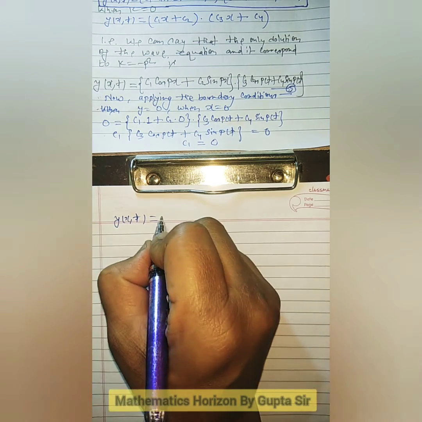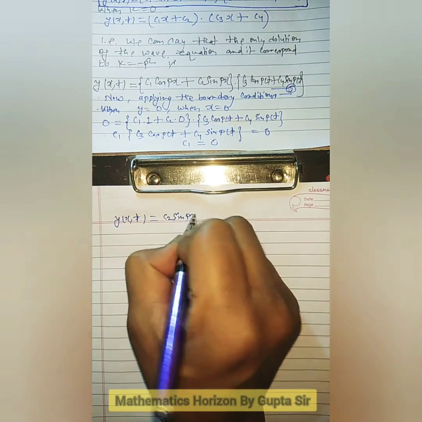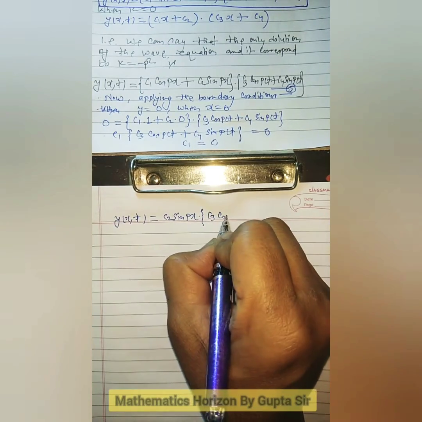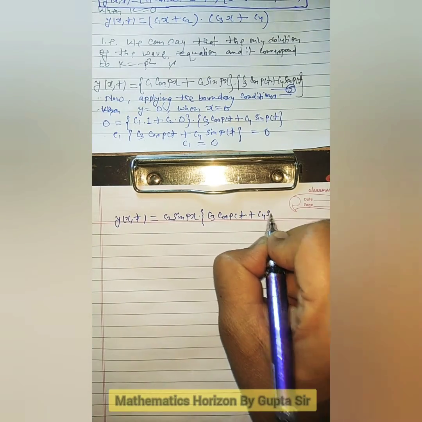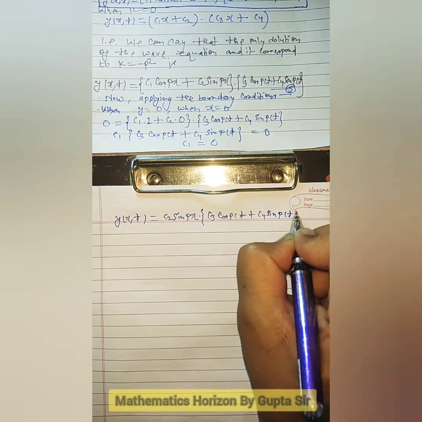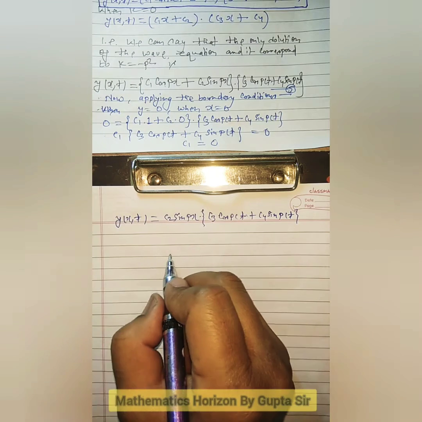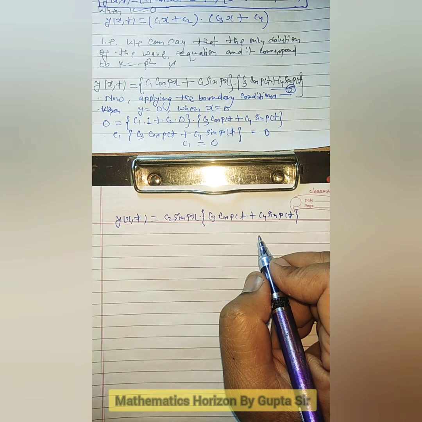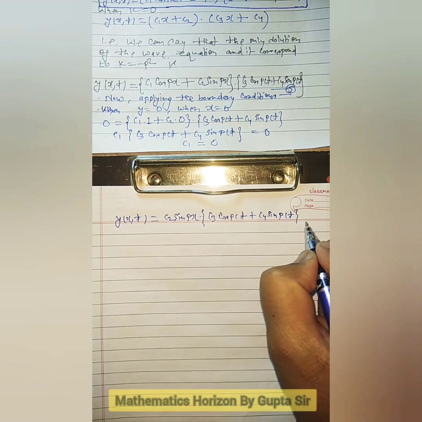What do we get here? y equals C2 sin px into (C3 cos pct plus C4 sin pct). Now we apply the second condition, and suppose this is equation number 6.